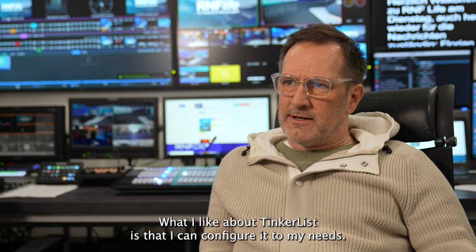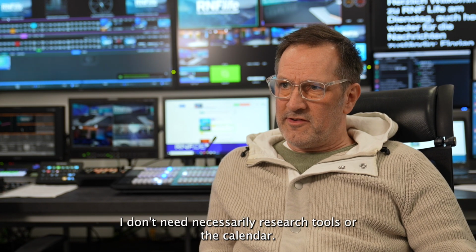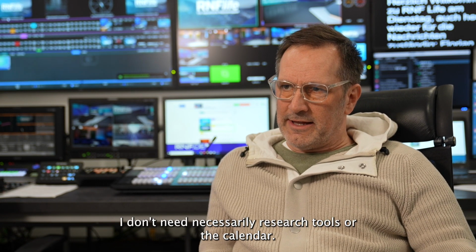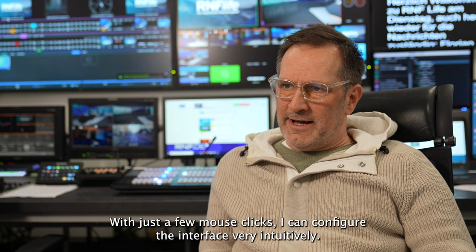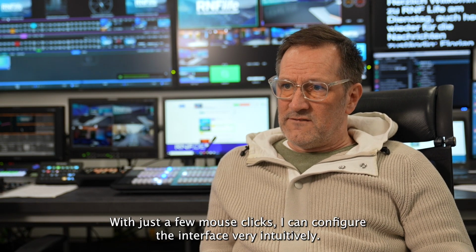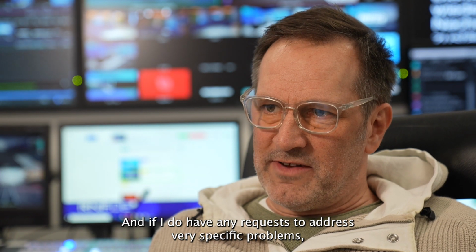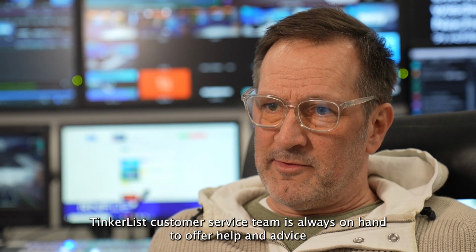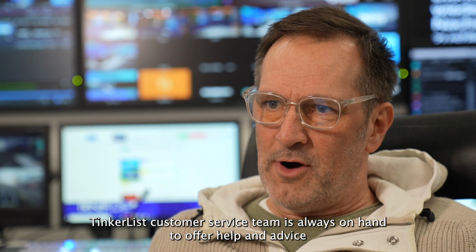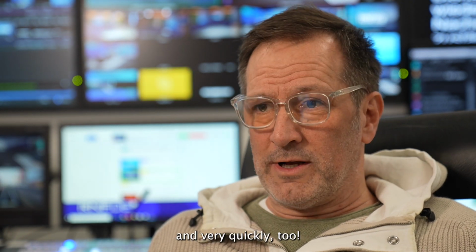What I like about Tinkerlist is that I can configure it to my needs. As a video operator, I don't need necessarily research tools or the calendar. With just a few mouse clicks, I can configure the interface very intuitively. And if I do have any requests to address very specific problems, Tinkerlist's customer service team is always on hand to offer help and advice, and very quickly too.